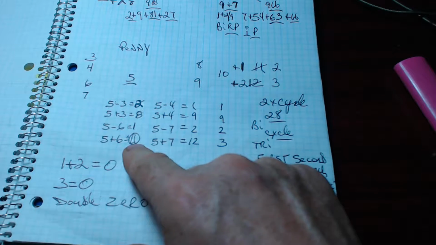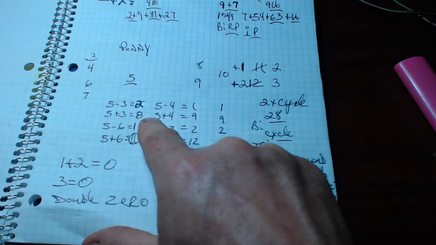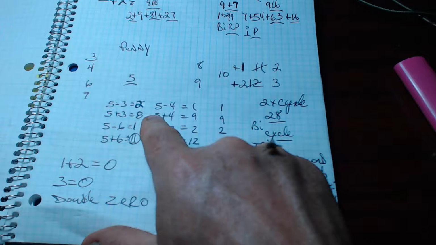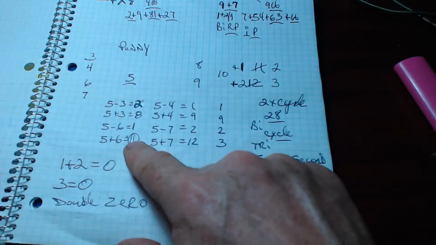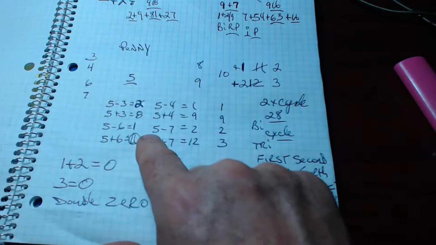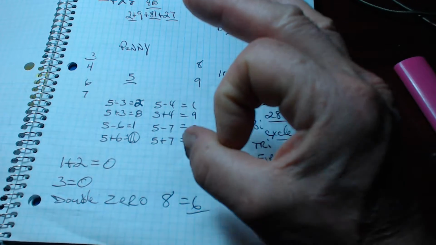So in the first thing of the penny, 5 and 3. 5 times 3 is 15. 28 and 15 equals 2, 8, and 6. The cycle is in Mars. 5 minus 1, 5 plus 6 equals to 11 equals 2. 1 and 2 equals the value of 1 and 2. 1 and 2 have this value. You pay nothing when it's 1 and 2.